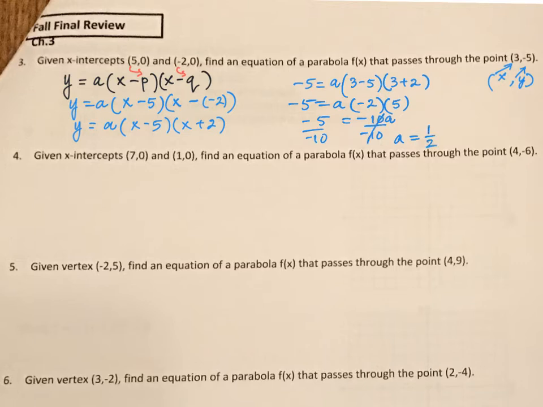So now I have a complete solution for the parabola passing through the point (3, -5). My solution is y equals 1/2 times (x minus 5) times (x plus 2). I can leave my answer in the form of x-intercept form, and that is my final solution.